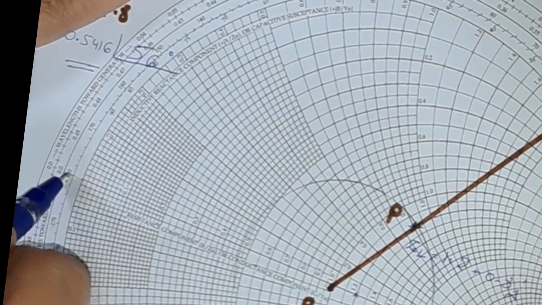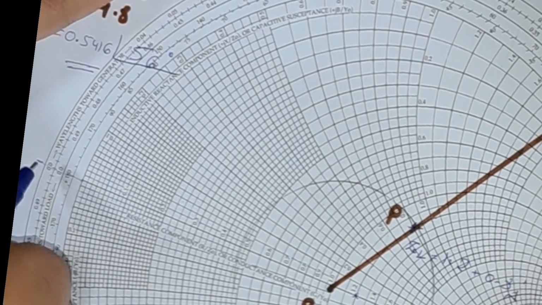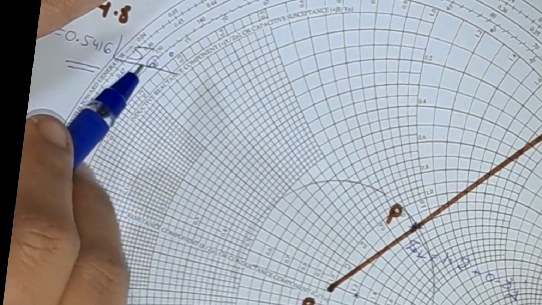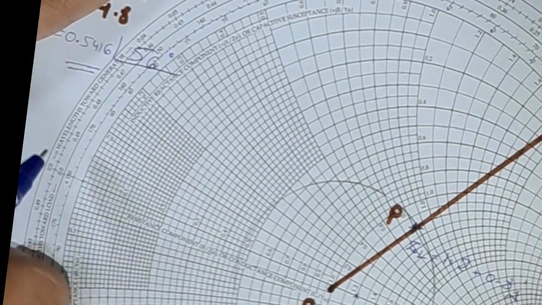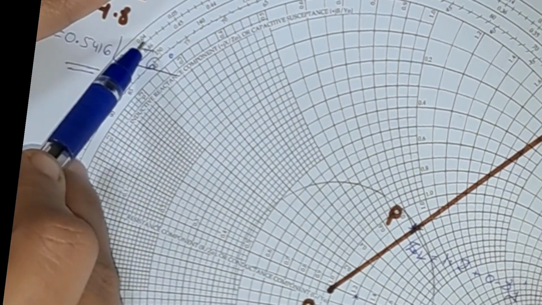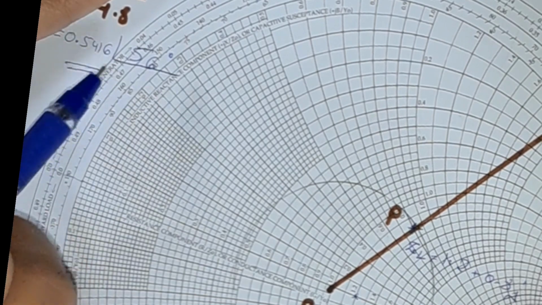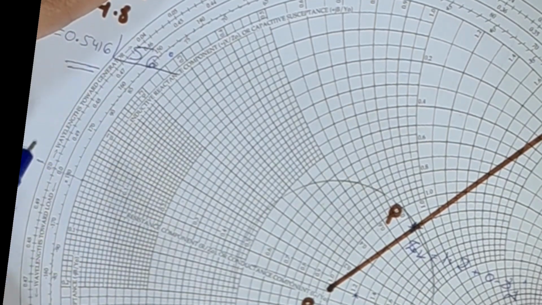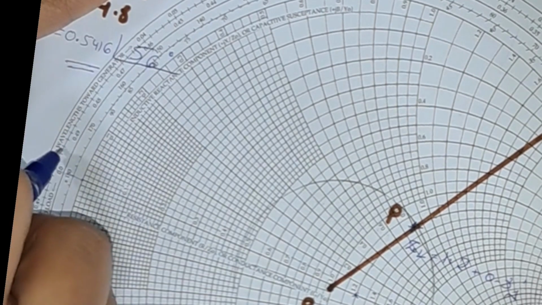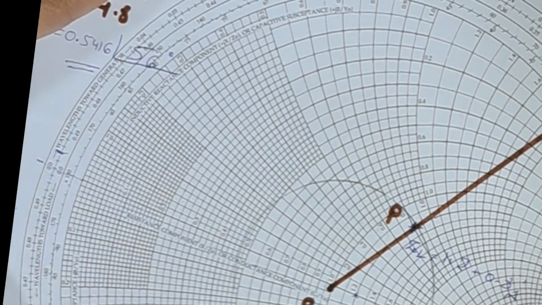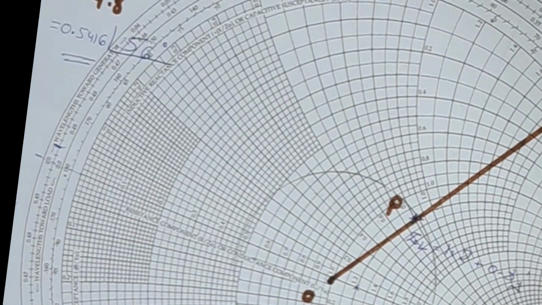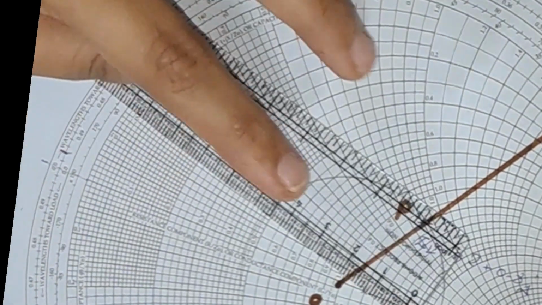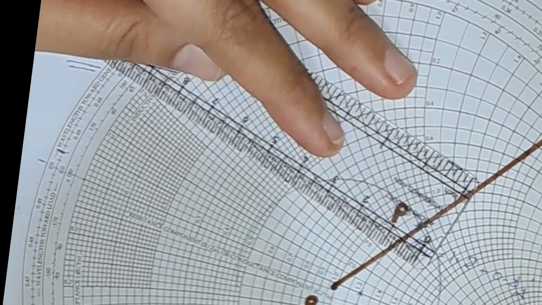Correct? Now how will I get the input impedance? From this particular point, I have to move towards the generator, right? So where is 0.004? I see 0.04 here. So maybe this is 0.03, this is 0.02, and this is 0.01. If that is 0.01, this might be 0.004.